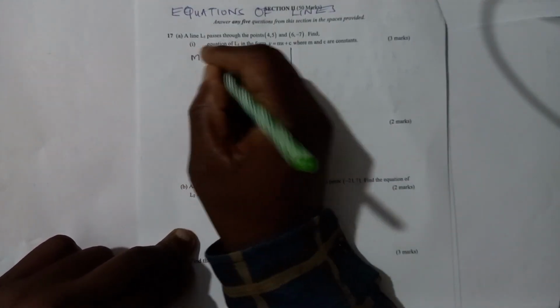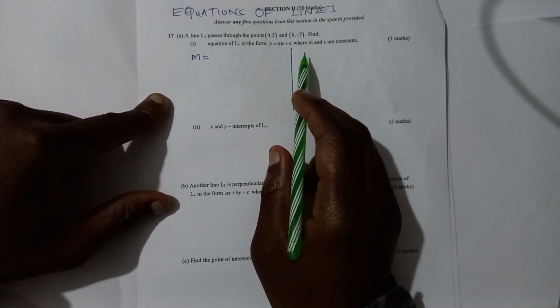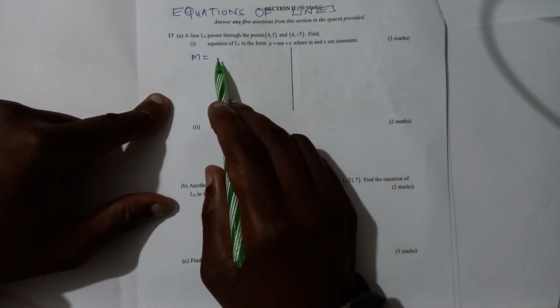So how do we get the gradient? That is m. The gradient is obtained by taking the change in y divided by the change in x.